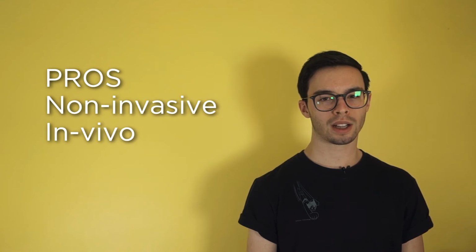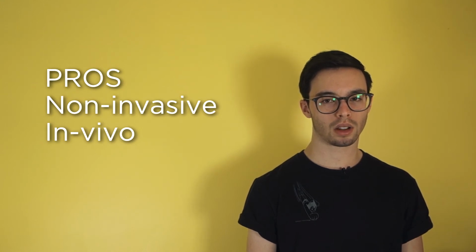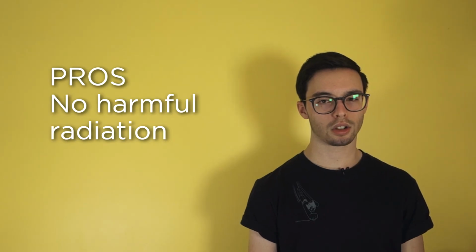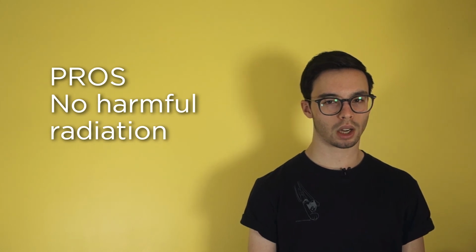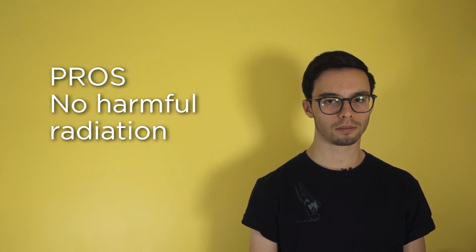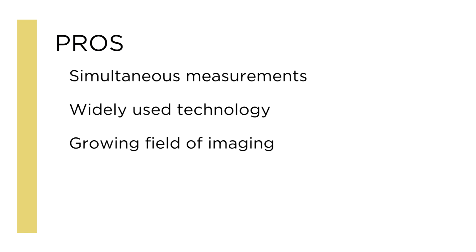Pros. The pros of MRT are that it is non-invasive to the patient and all measurements are made in vivo. MRT uses non-ionizing radiofrequency waves, which in comparison to X-rays, which use electromagnetic radiation, can cause damage to the patient. Measurements can be made simultaneously during observation. It also uses MRI technology, which is widely used, so its development can be made available to many. MRT is also still young, so there will be more discoveries and advancements to come.